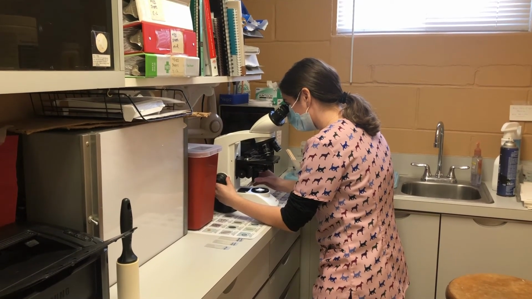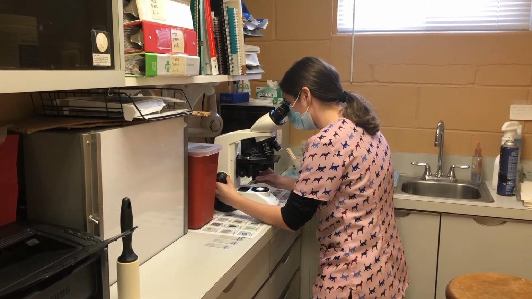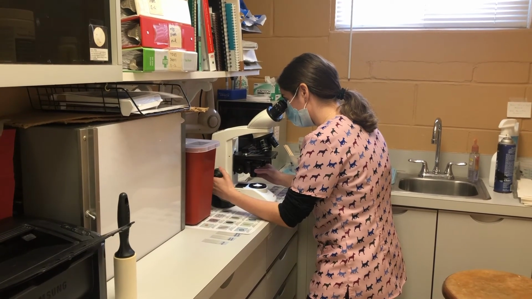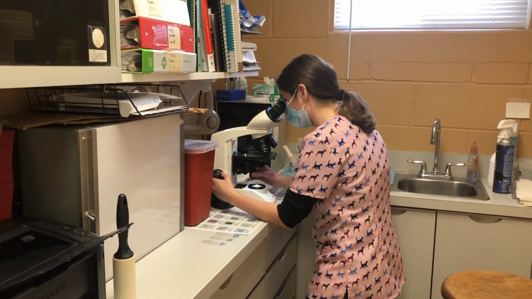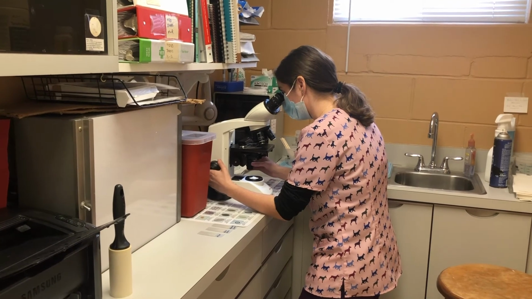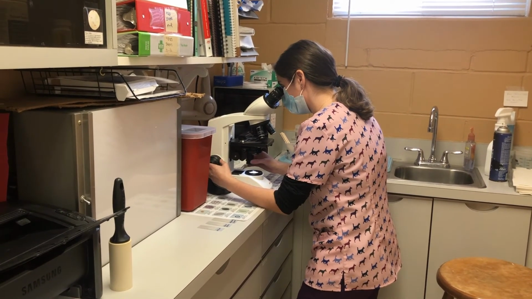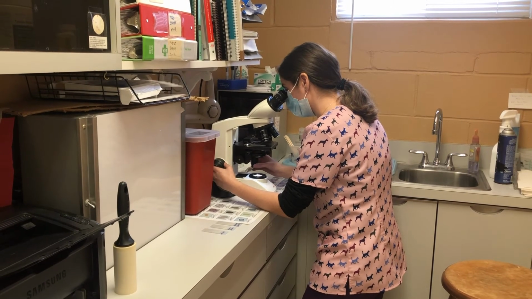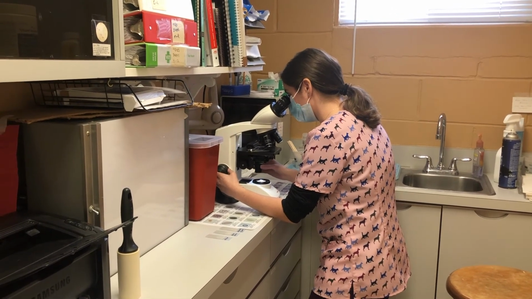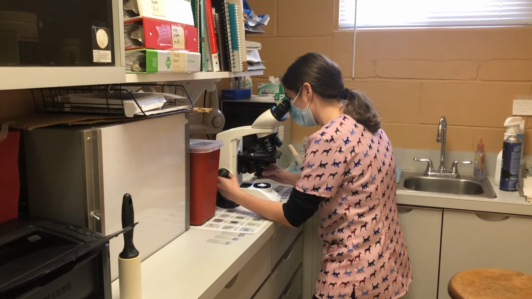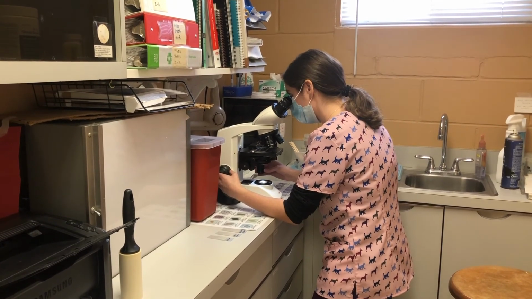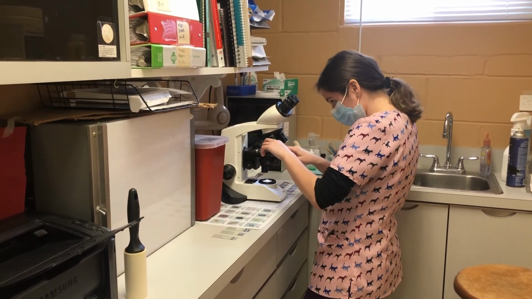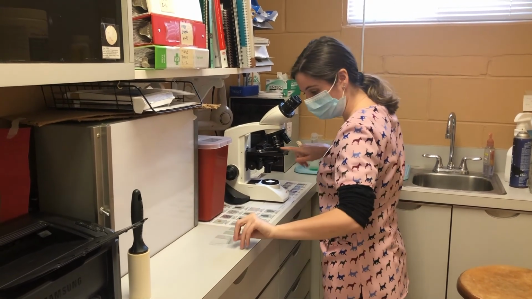And just looking at it, I can already see that there is some agglutination present here. They're all kind of clumped together in certain spots, almost like a clump of grapes. So this would indicate that this is not compatible with the recipient. But we'll take a look at the other one just to make sure. Okay. So that was our major.